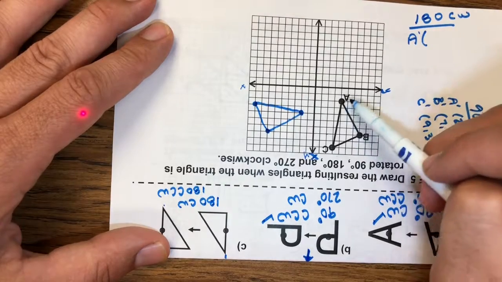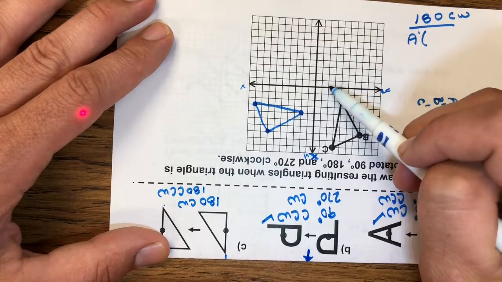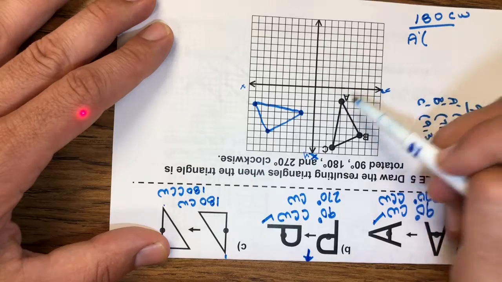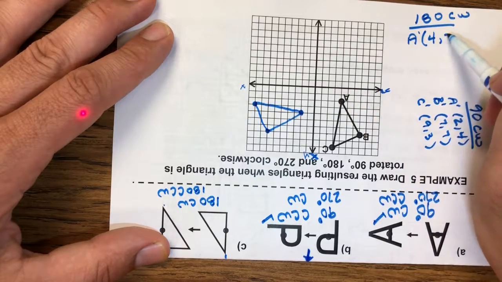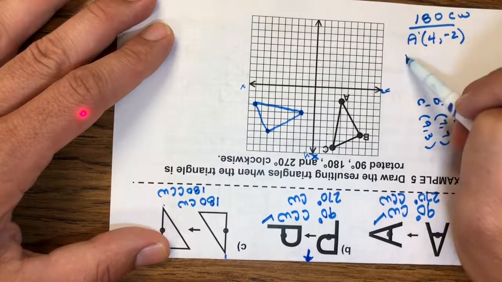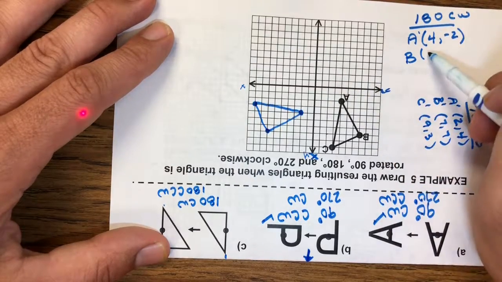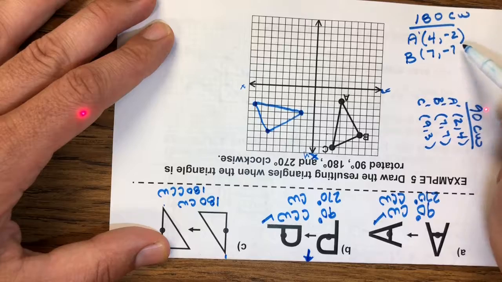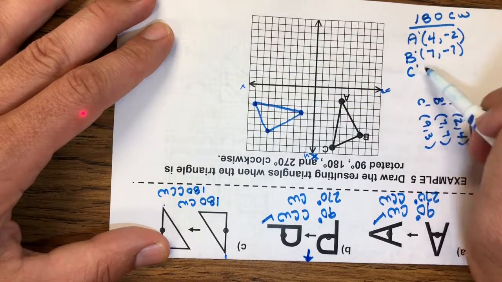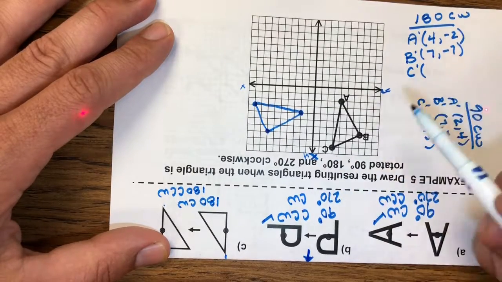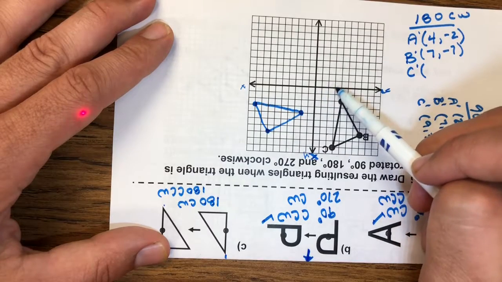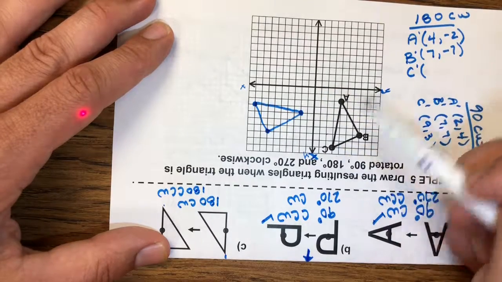This A is going to be at 1, 2, 3, 4 to the right, and 2 down. B is going to be 7 to the right and 7 down. And C is going to be 1, 2, 3 to the right and 9 down.